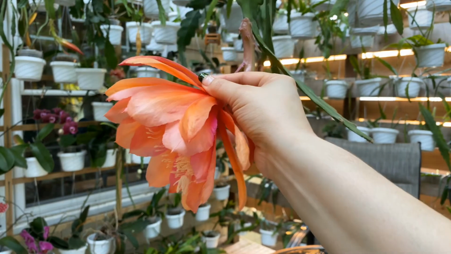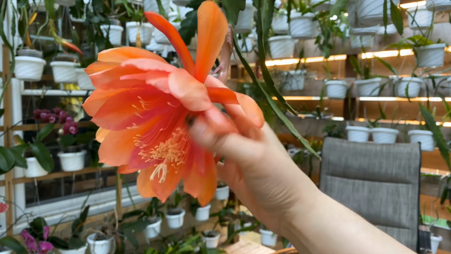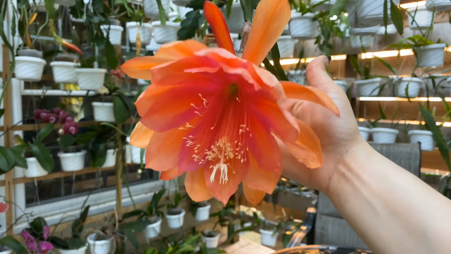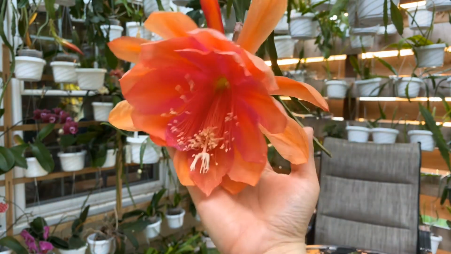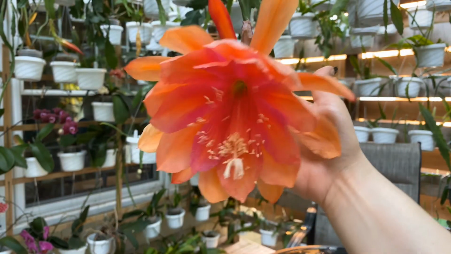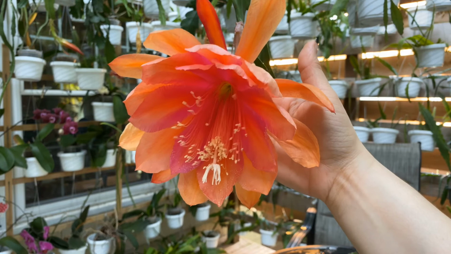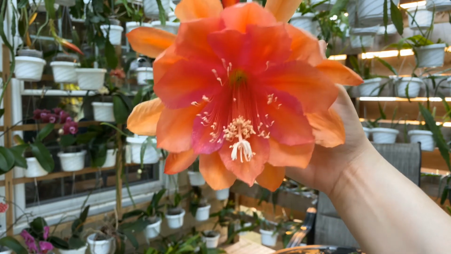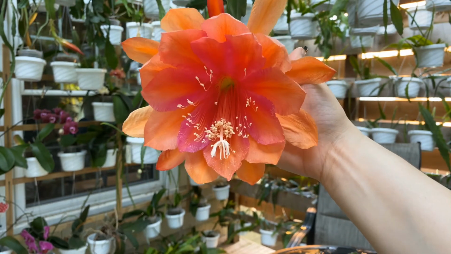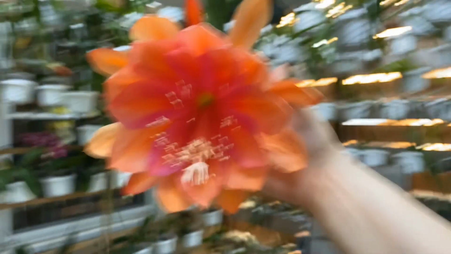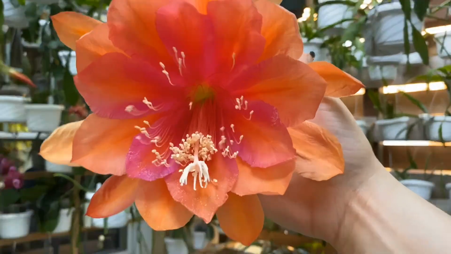Like somebody claiming that their hybrid had a fragrance. Padre doesn't have a fragrance, and there are not two varieties where one is fragrant and one is not. So you can end up with curious stuff like that just because it looks kind of similar. Padre is just a pink flower, a standard cup and saucer pink flower. Because there are a lot of cup and saucer pink flowers, it's very easy to just throw the name Padre out there for that.